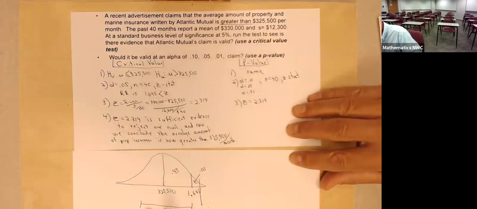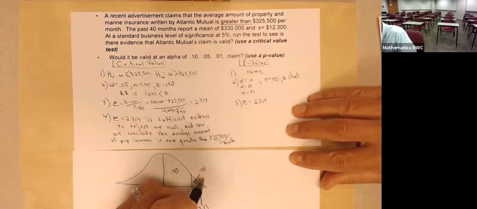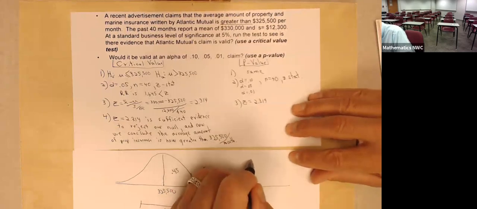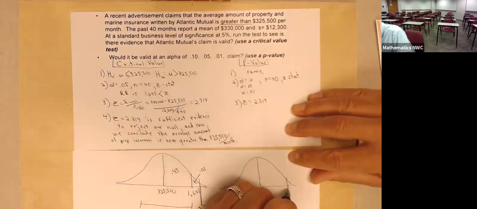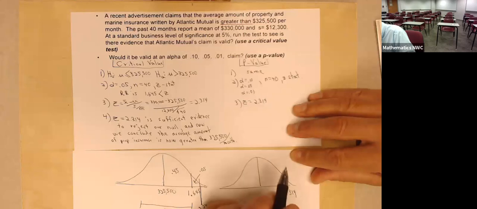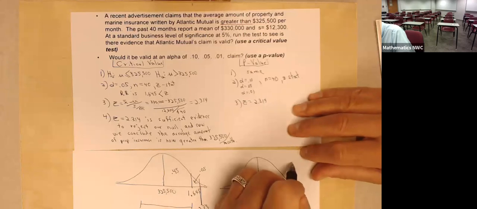Well, that 2.314, you look over here, is, as I mentioned, to the right. What actually is the z-score? I'm going to draw it here again, 2.314 from this right here. This is my p-value.